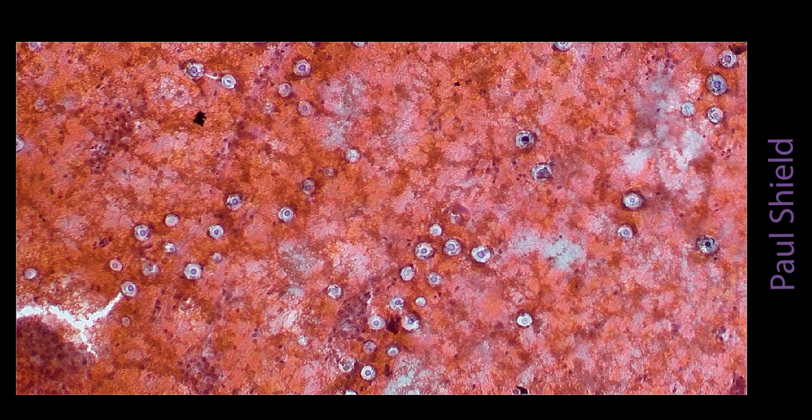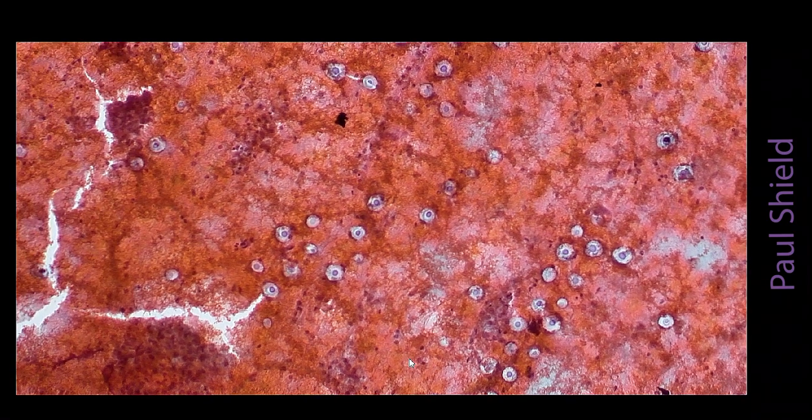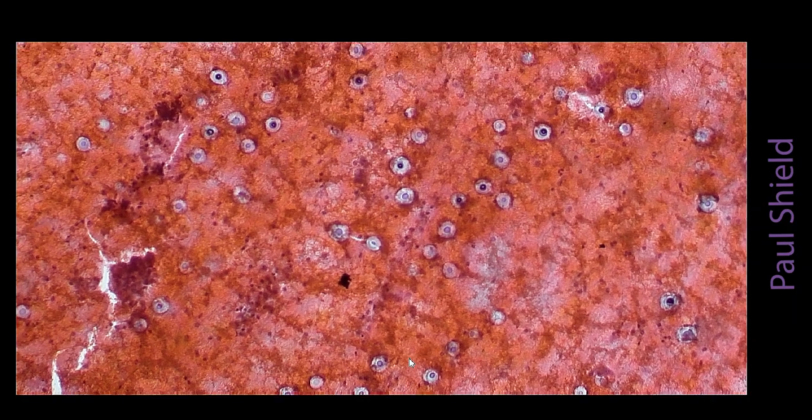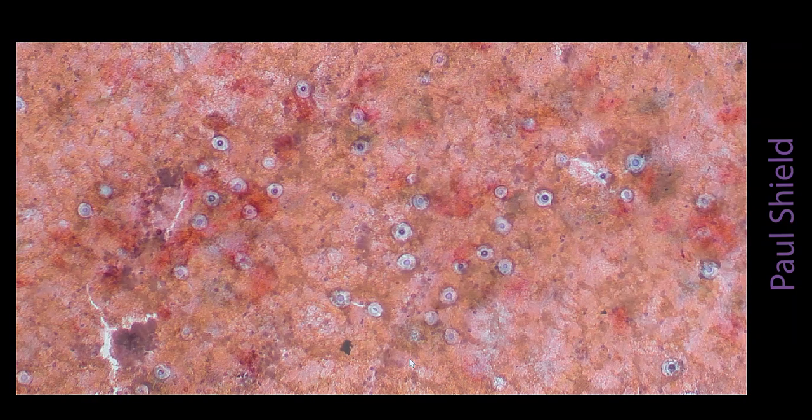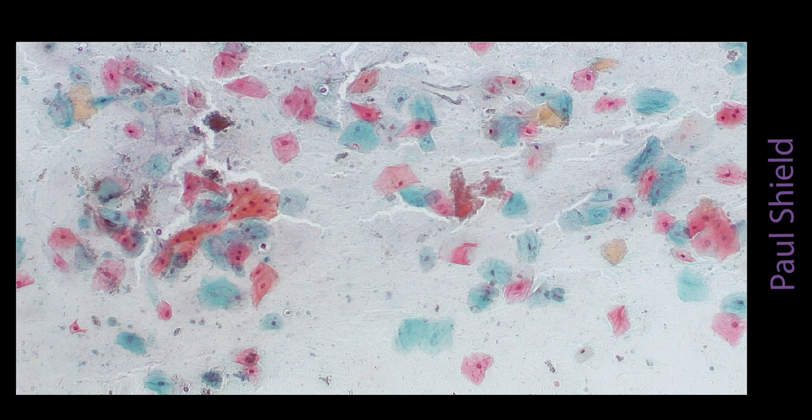It's a lot easier to see when there's a background present. That's why India ink is used in micro. But you can see here in this bloody background, it's really highlighting the organisms, even though they have a clear capsule. So you can imagine if there was no background, like a CSF specimen, they're quite hard to see.